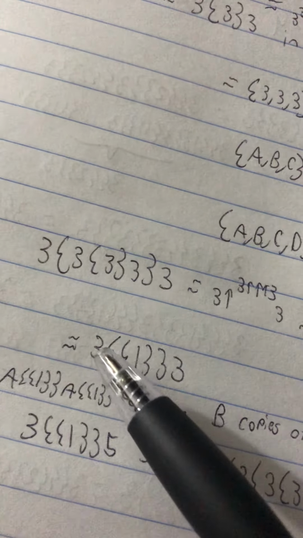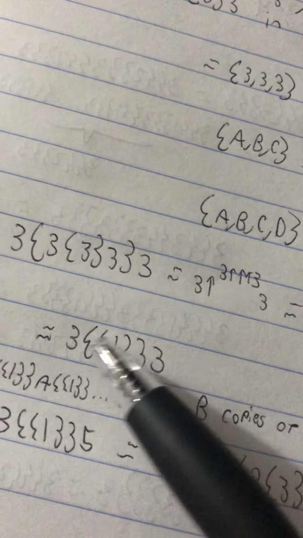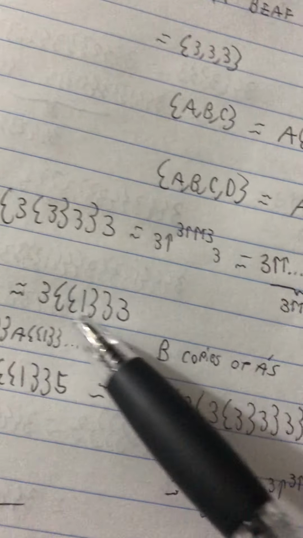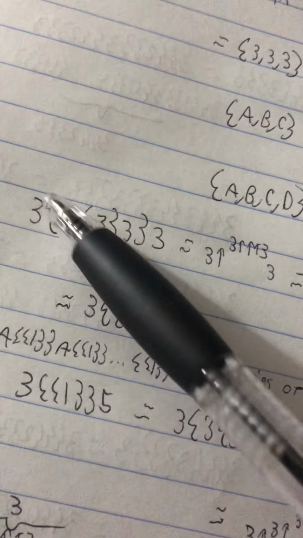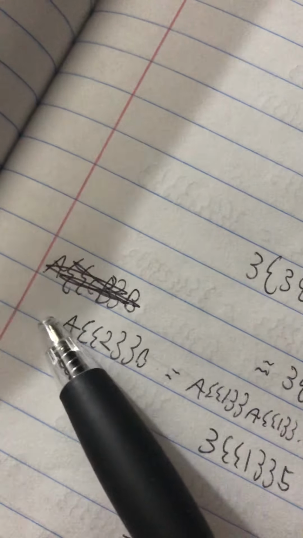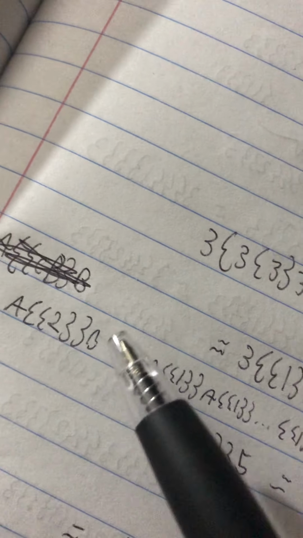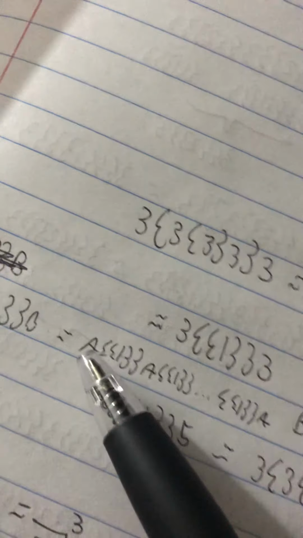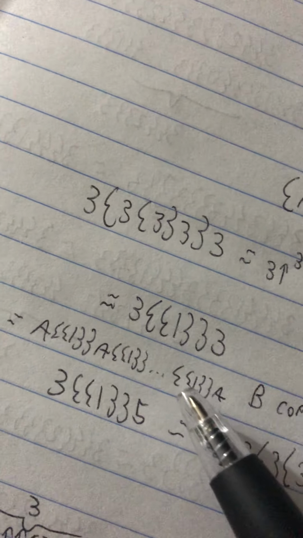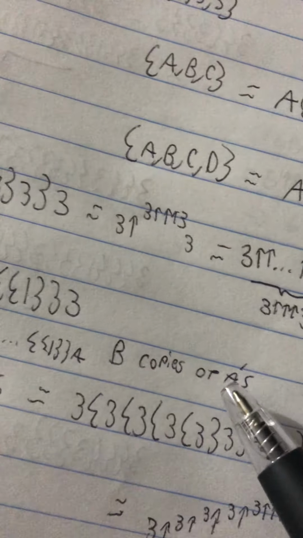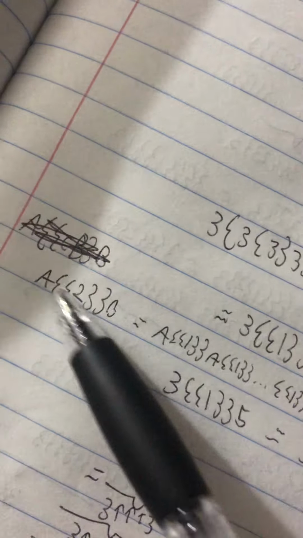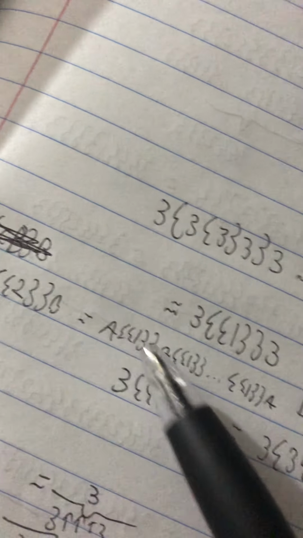So that equals 3 curly bracket 1 curly bracket 3. That's a big number, and that number is this number. Of course A curly bracket 2 curly bracket B is A curly bracket 1 A curly bracket 1, and so on, with many copies of A. So this number grows faster than the previous number.